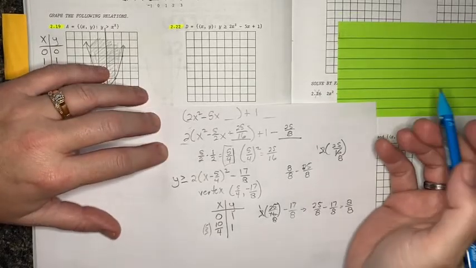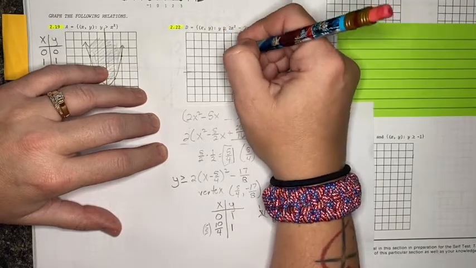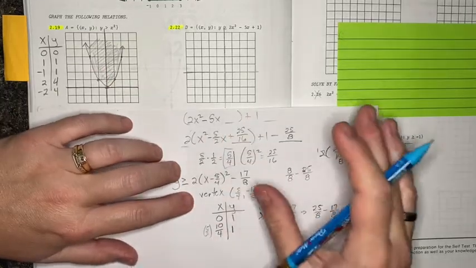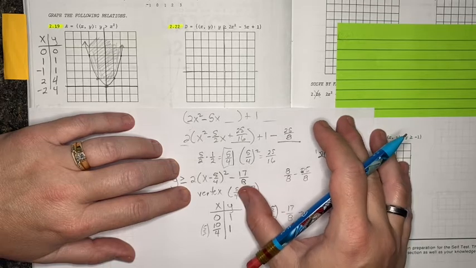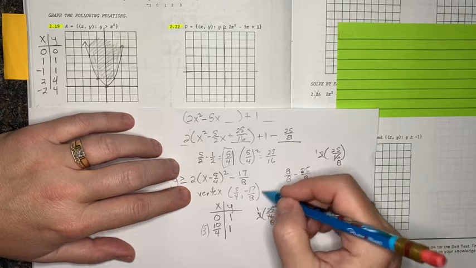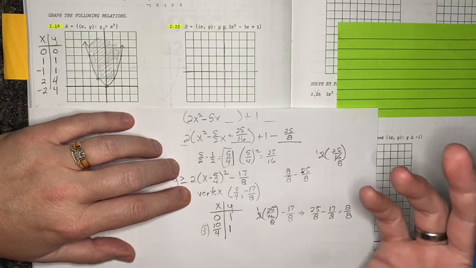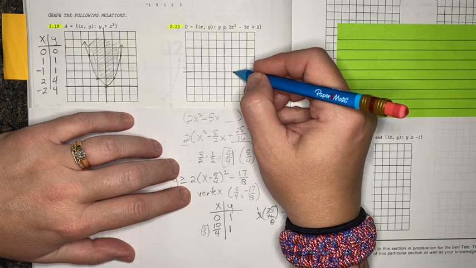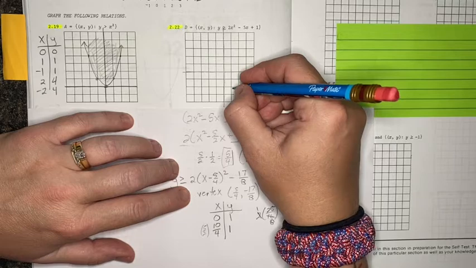So let's try to put this on a graph. I'm going to just start my graph in the middle. I'm not going to change the way these are valued, but let's try and make this work. 5/4 is about 1 1/4, and negative 17/8 is about negative 2 1/8. So positive 1 1/4, negative 2 1/8 puts us right here.